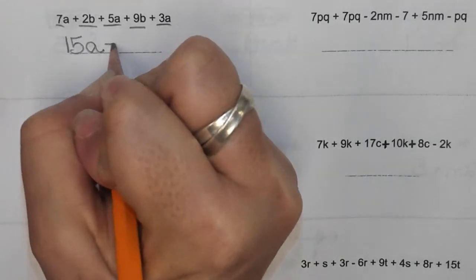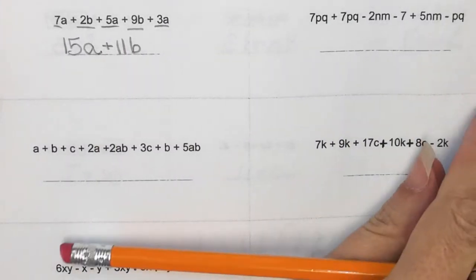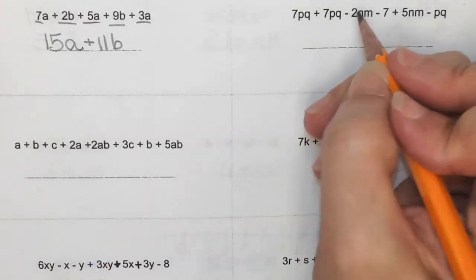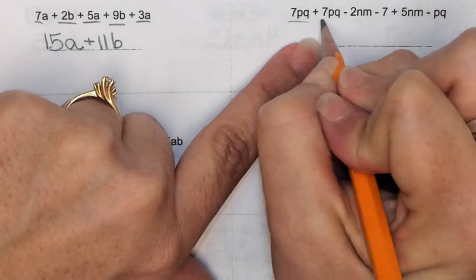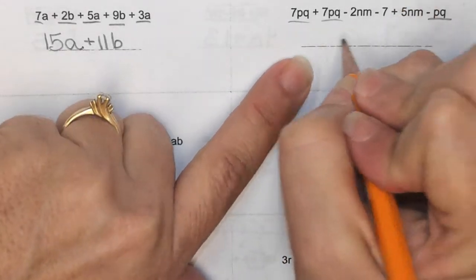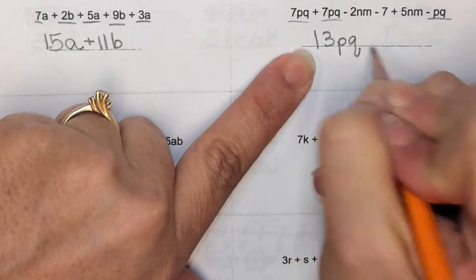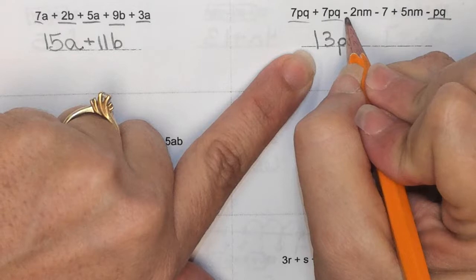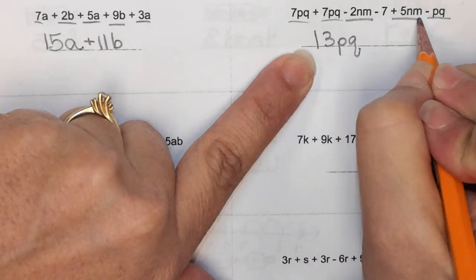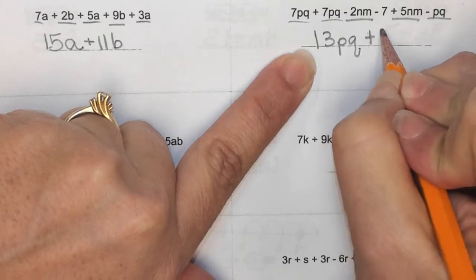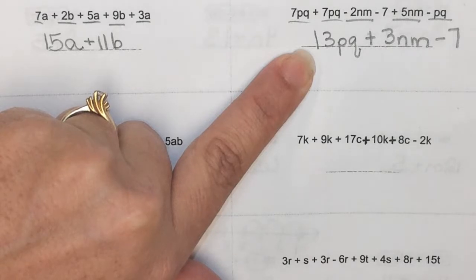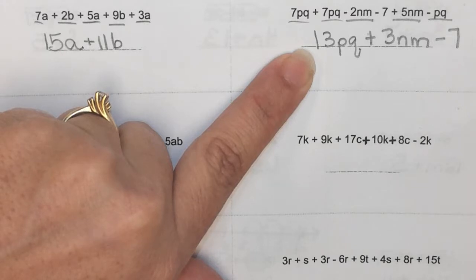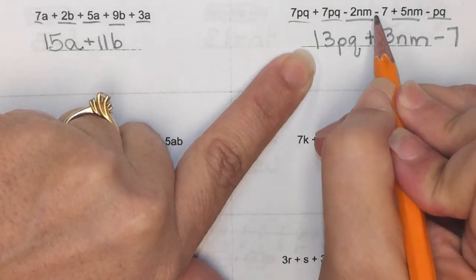2B plus 9B is 11B. Okay. The next one is 7PQ plus 7PQ is 14PQ. I hope you saw this. Minus 1PQ. 13PQ. Negative 2nm plus 5nm is plus 3nm minus 7. Right here is minus 7.